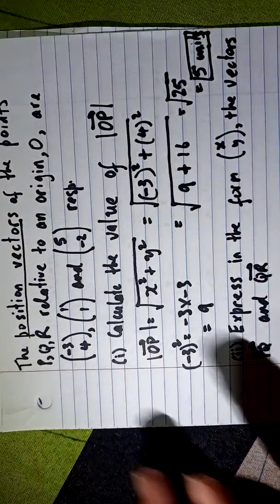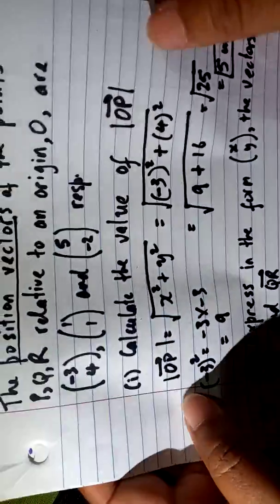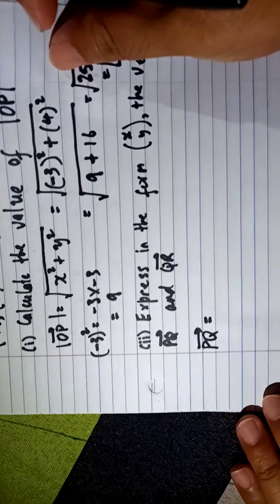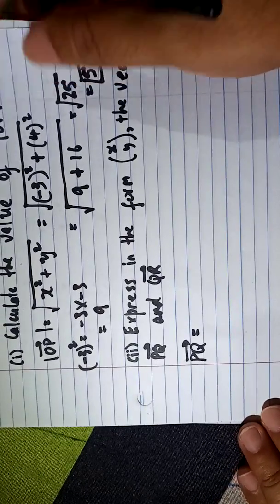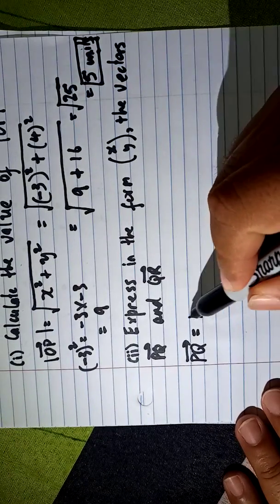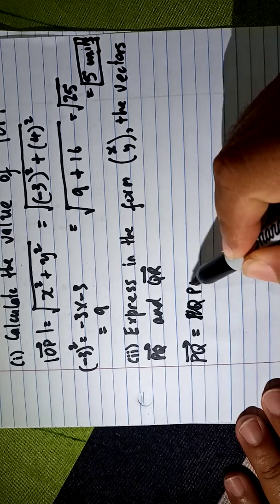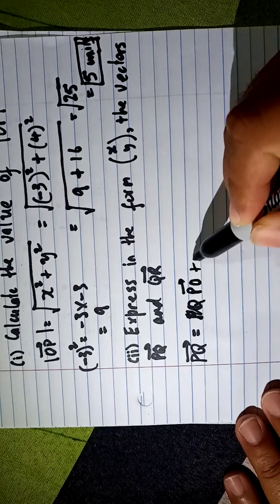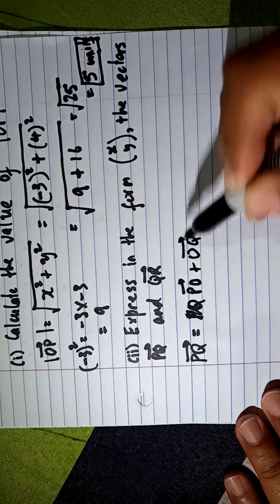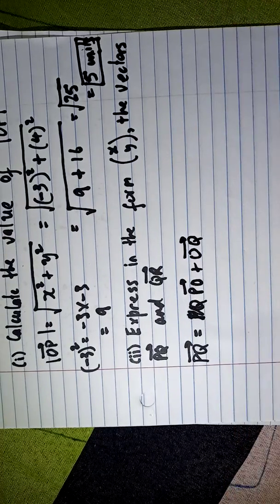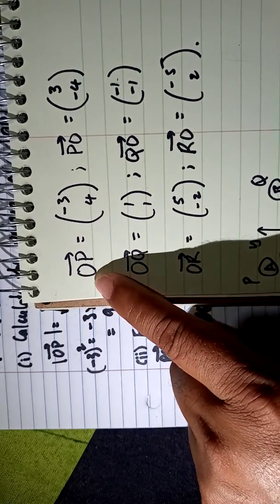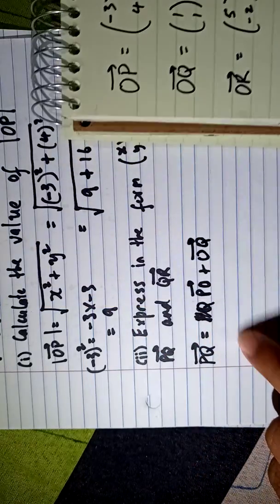So based on what I said a while ago, the vector equation for PQ would be P to O and O to Q. We know what OP is, but this equation is asking us for PO.